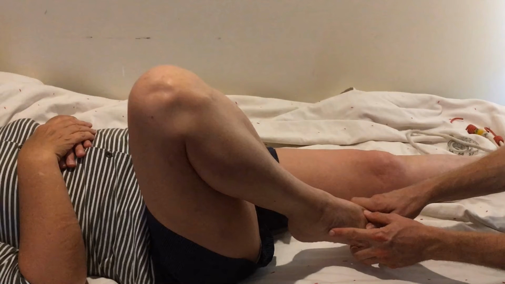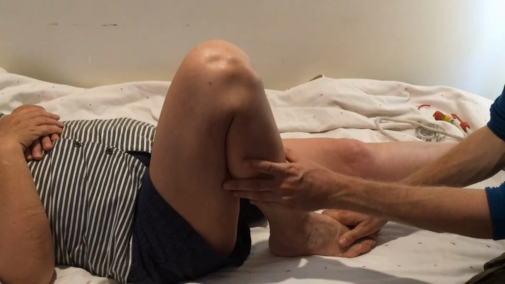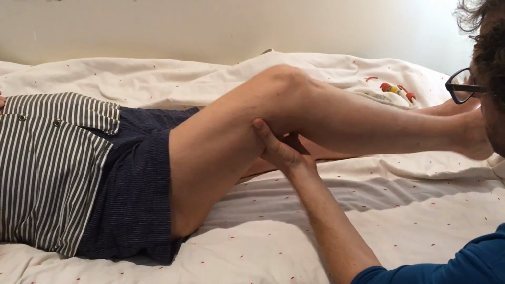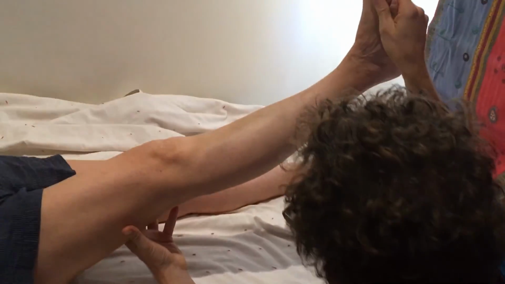So that's passive flexion of the knee joint. And then you're going to get her to actively extend. So she's doing it herself.